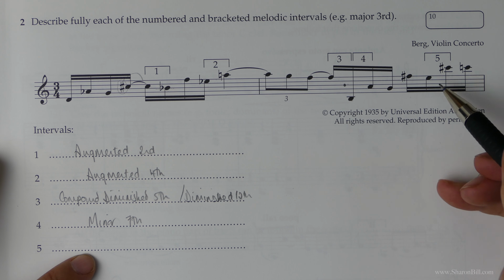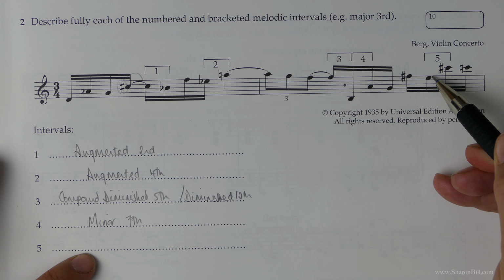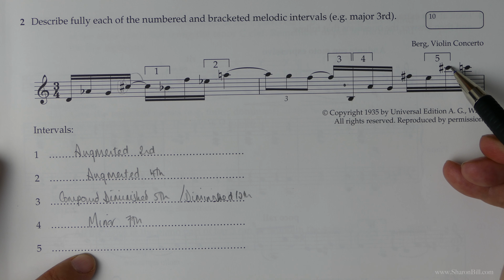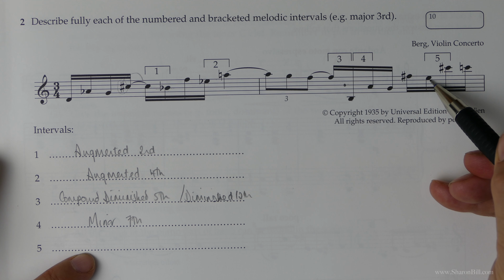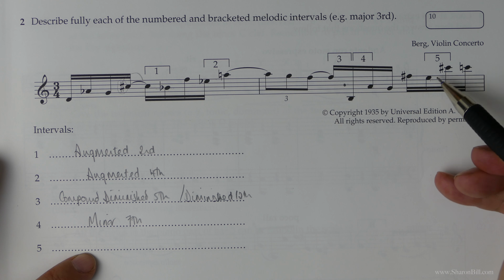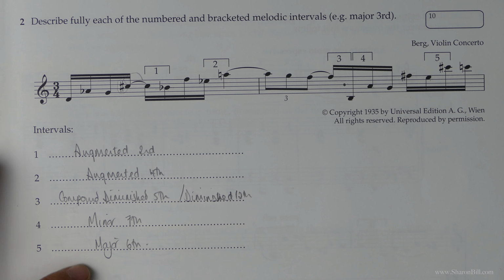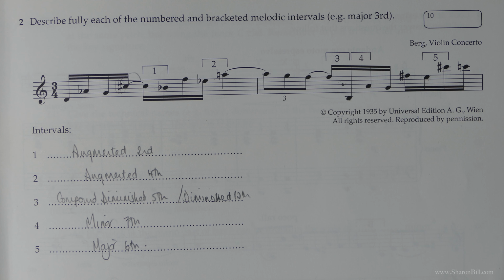And then the last one, here we go. Got a 1, 3, 5, 6th. Our lowest note is E. E major would have C sharps, and so that's part of the major scale, and so we'd call that a major 6th. And there we go, that's that question completed.